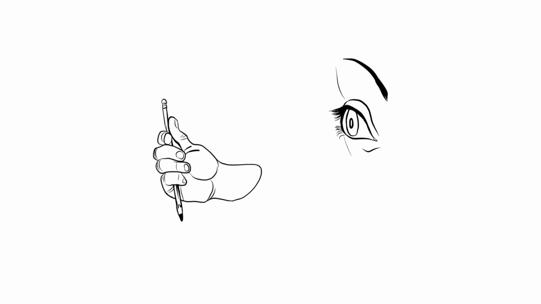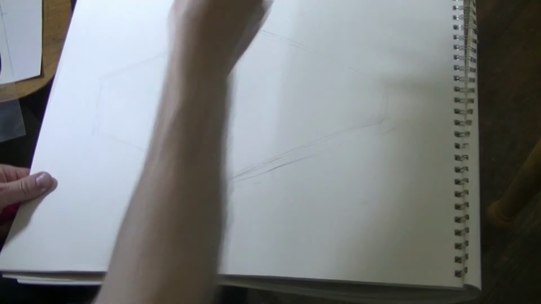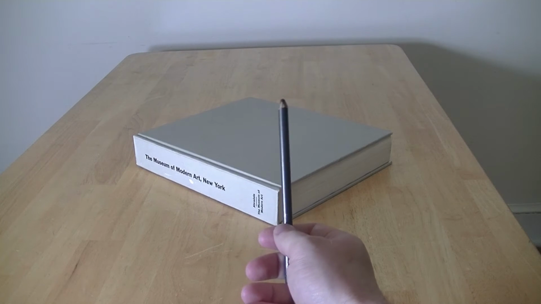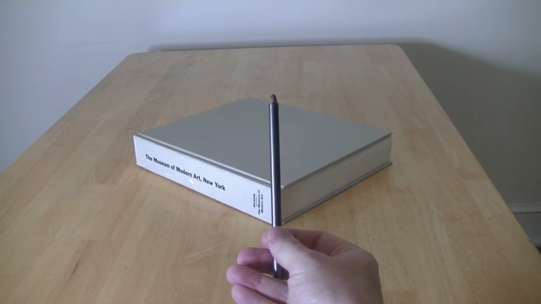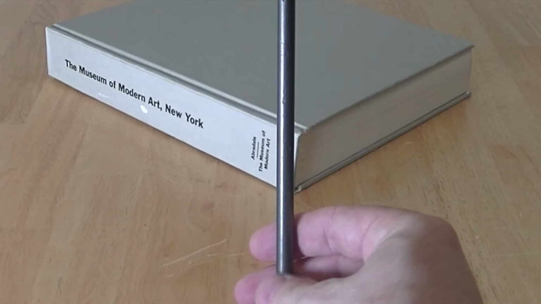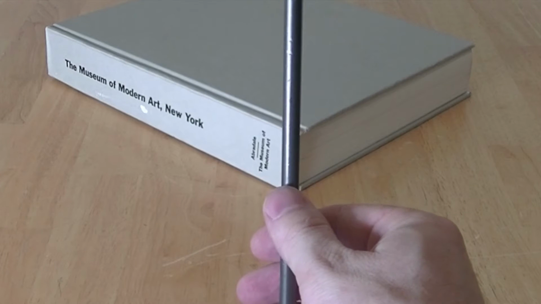As with the drawing of the lamp, hold the pencil straight up, stretch your arm out so your elbow is locked, close one eye, and place the pencil so it looks like the point is touching the far edge of the top of the book. Next, adjust your thumb on the pencil so it looks like it's touching the bottom edge of the front plane of the book.